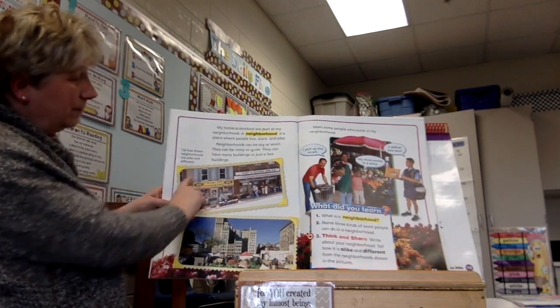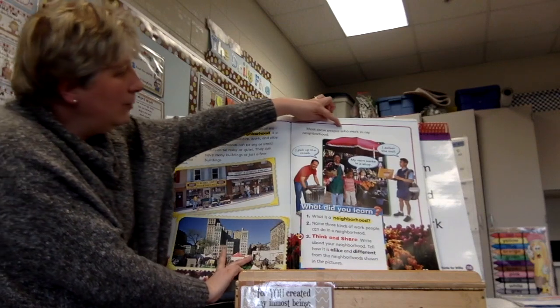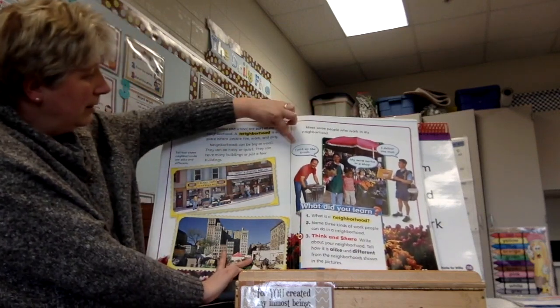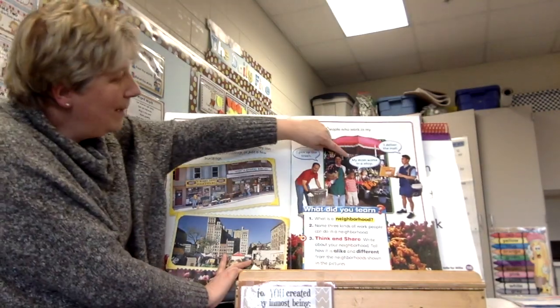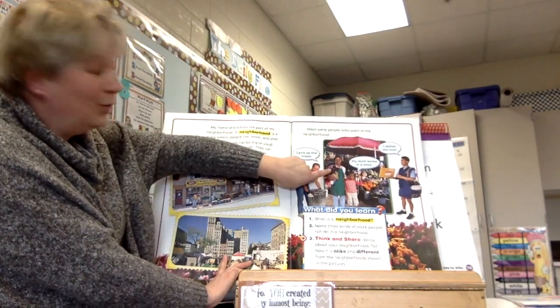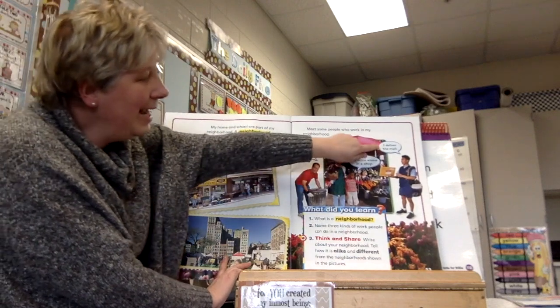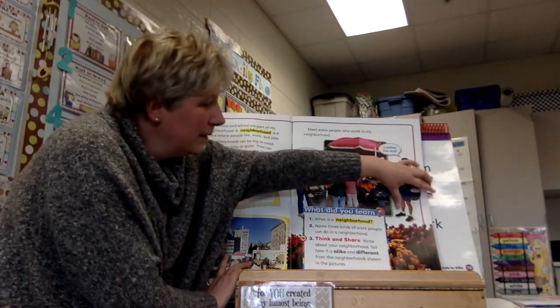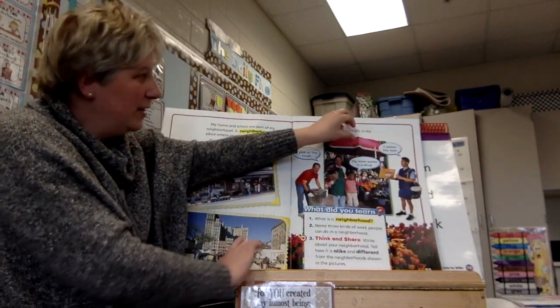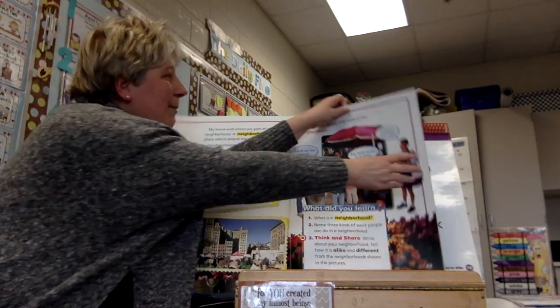Here's another neighborhood. Meet some people who work in my neighborhood. He says, I pick up the trash, so he must be the garbage man. My mom works in a shop, and it looks like she works in a flower shop. I deliver the mail. A mailman, he's part of the neighborhood too. Now the next page is our map. I like maps.